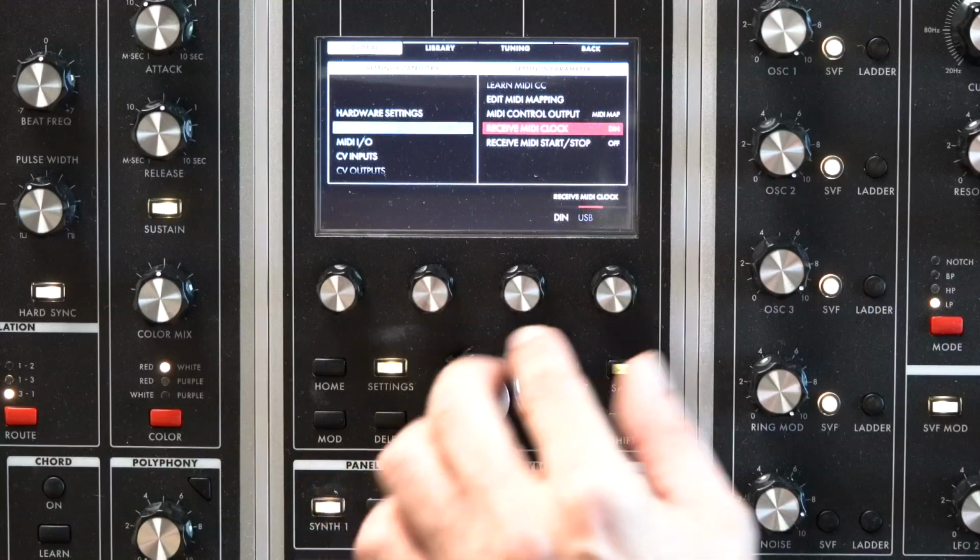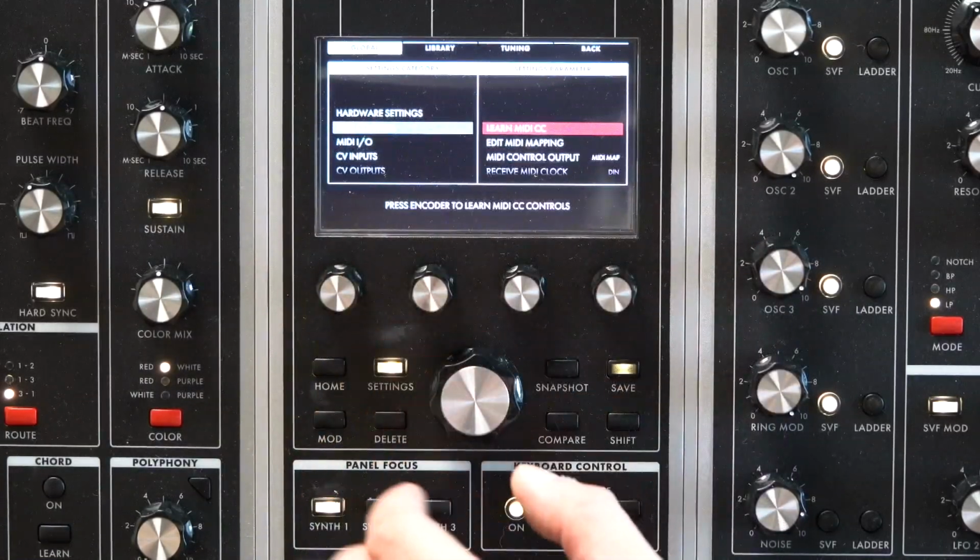Okay, let's see. I think that we've covered a lot. That was the new MIDI control, I'm pretty sure. I think that's all the settings. Yep, let's just double check. We've got control output, receive MIDI clock, and receive MIDI start stop have been there.